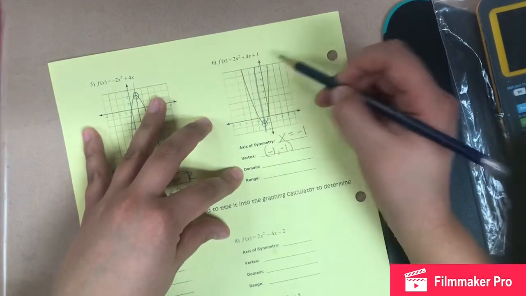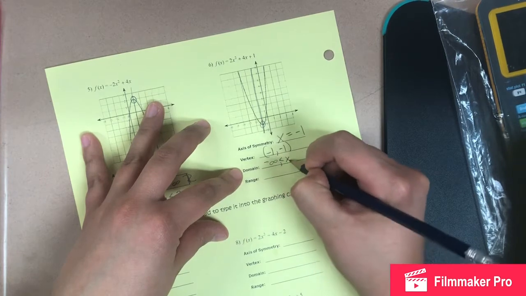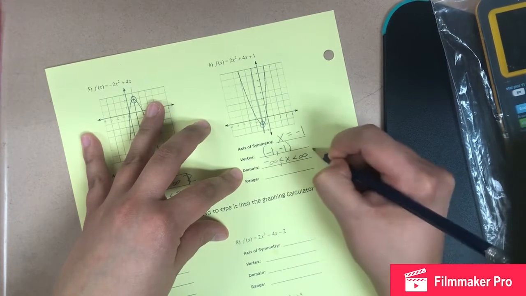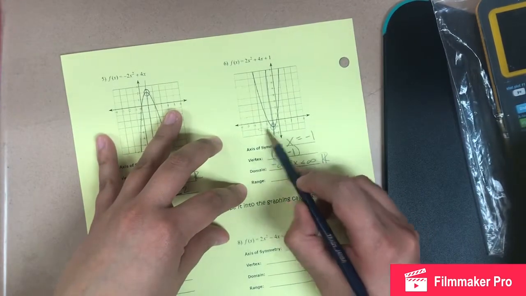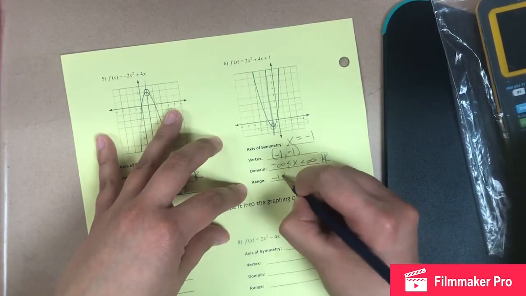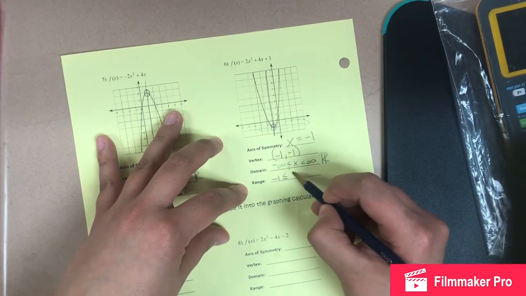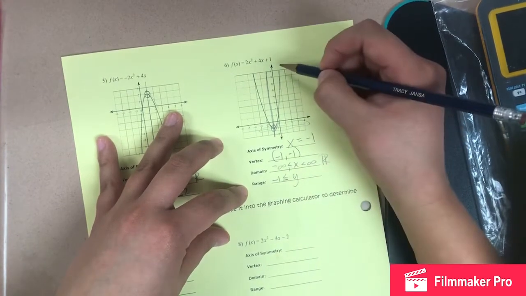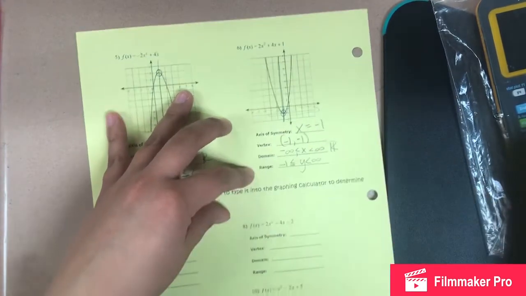Domain, negative infinity to positive infinity, which is the same thing as all reals. The range, how low does it go? It goes as low as negative 1. It touches and bounces back, so less than or equal to y. And how high does it go is positive infinity, so less than.